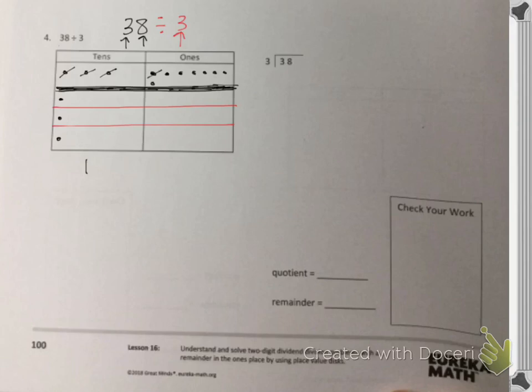I got 1, okay, 2, and then 3. Awesome. I got 1, 2, and 3. All right, it doesn't look like it comes out evenly, but I know I have 3 groups of ones, and it looks like I have a remainder of 2. So, 13 with a remainder of 2. So our quotient here is 13 with a remainder of 2.